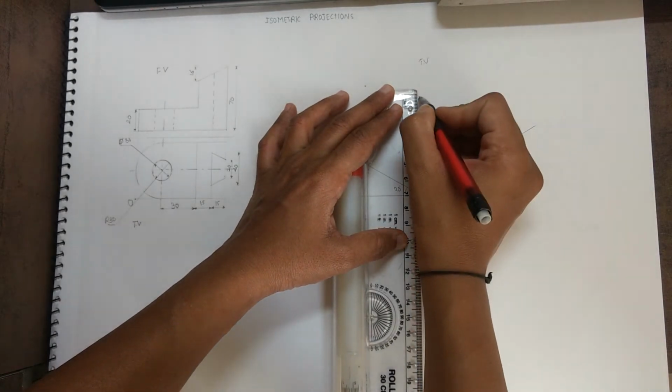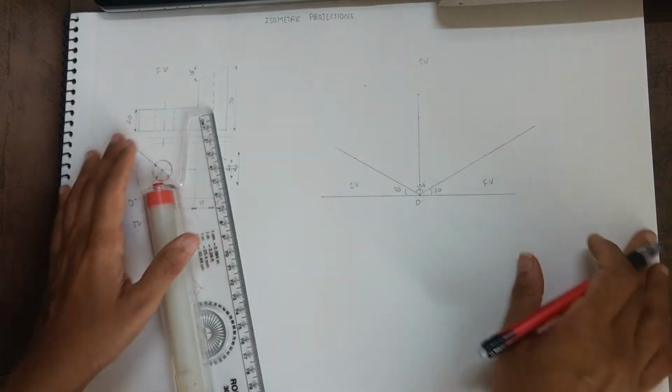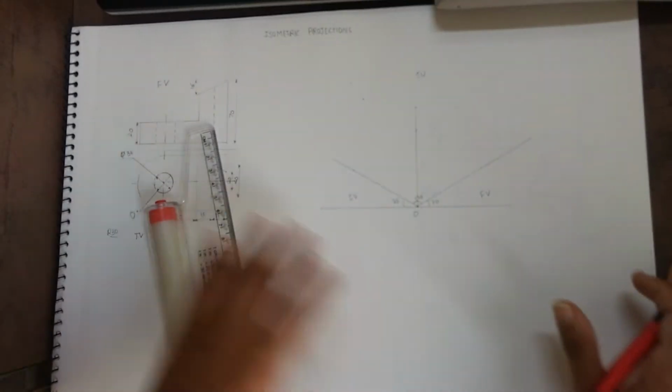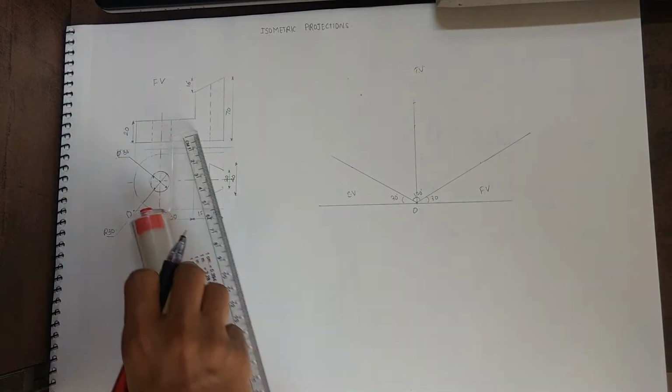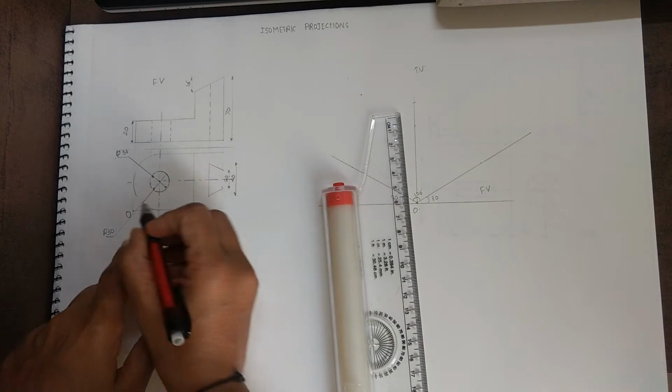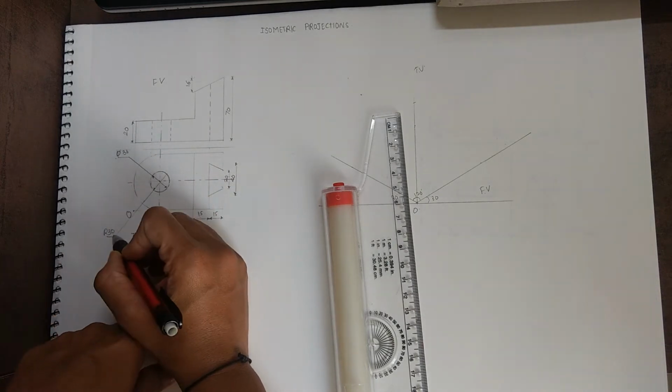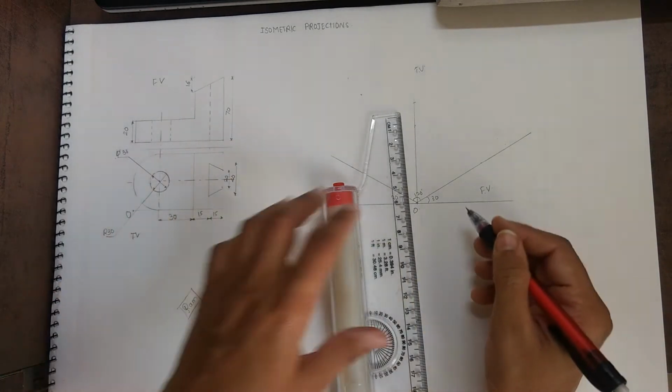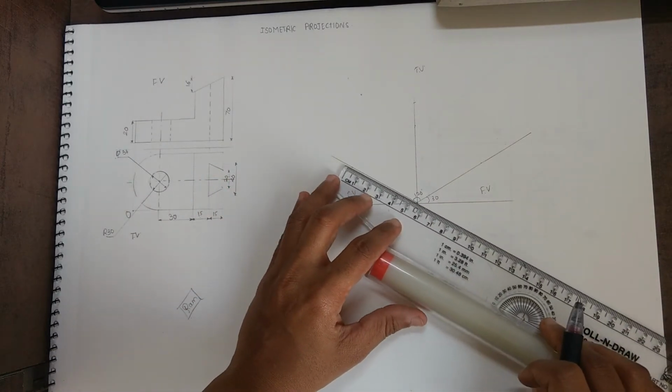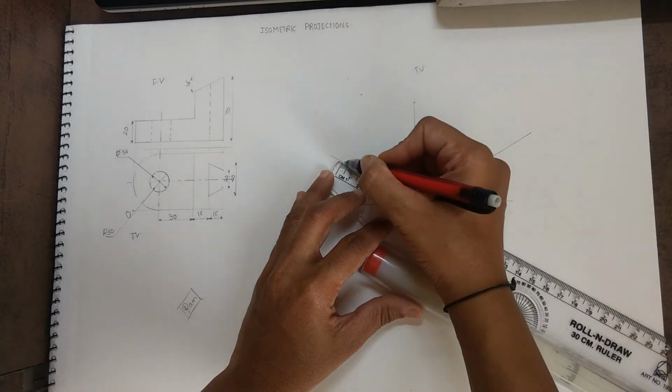So this is our height, and then the width is this one. As the radius of this circle is 30, the total base is 60, right? So here we can place 60, like this.